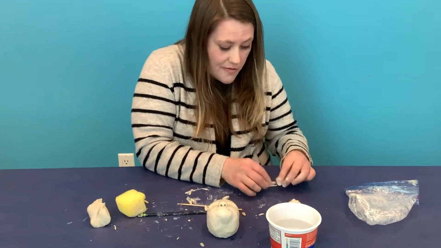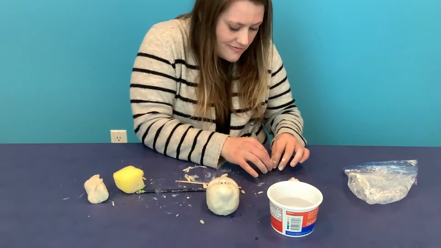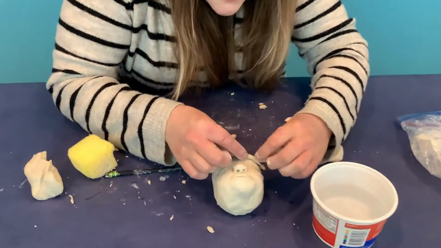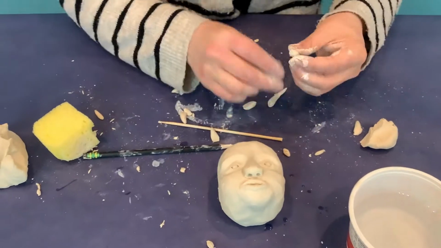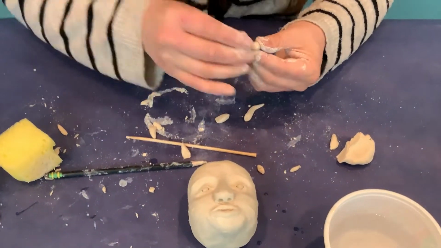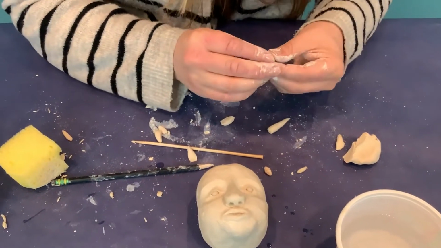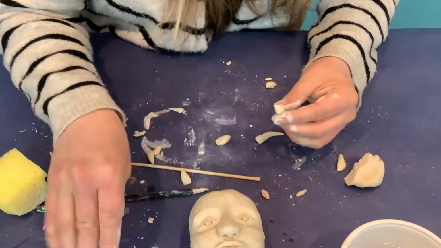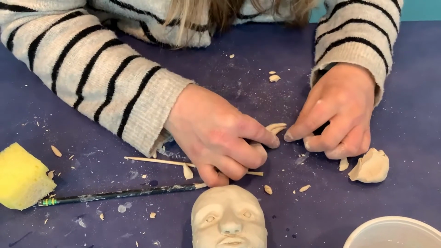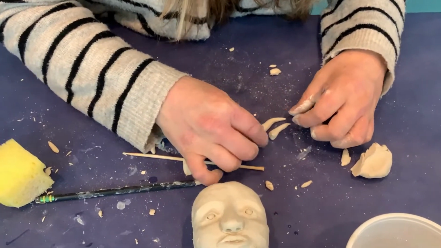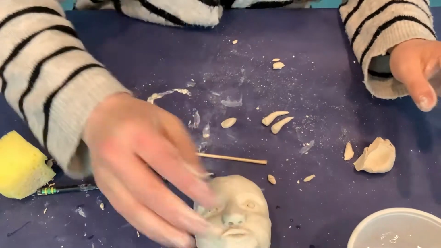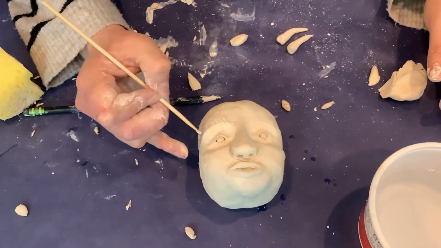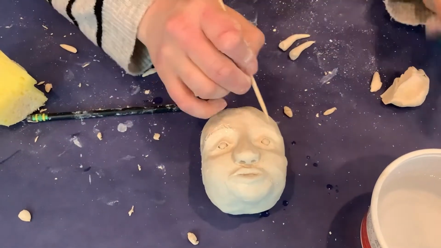Now you can do, I kind of like to do really thick eyebrows. Let's see if this is right. Yeah. So I'm gonna create that shape for my eyebrow. So it's a little bit bigger. Kind of look like fangs. A little bit of water. A little bit of scoring.